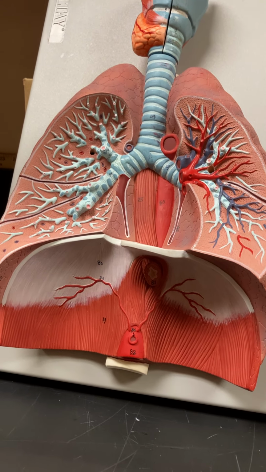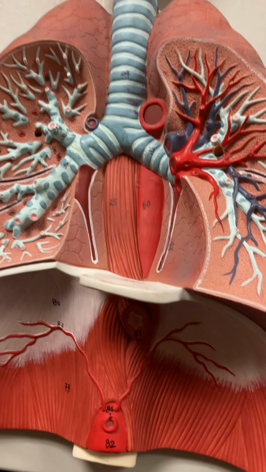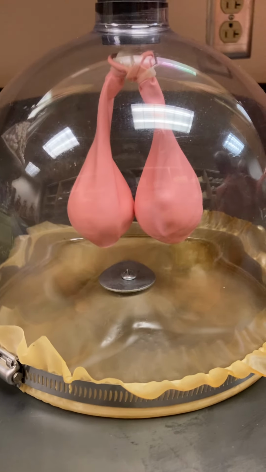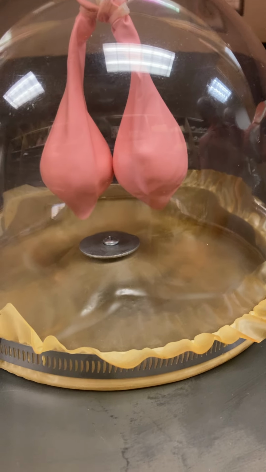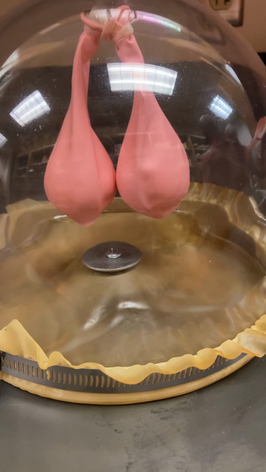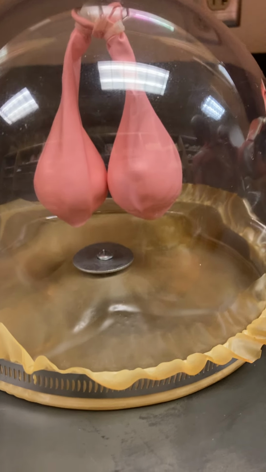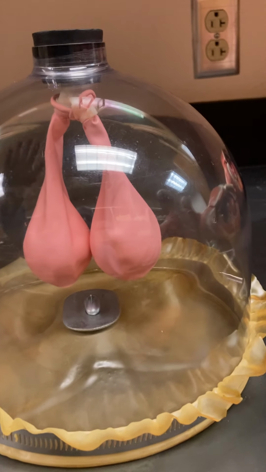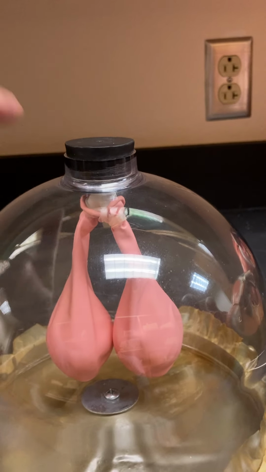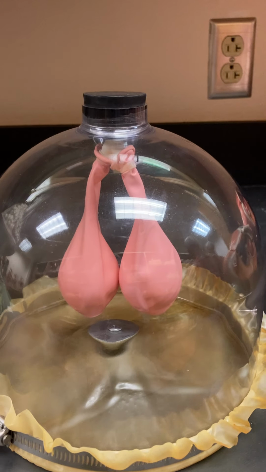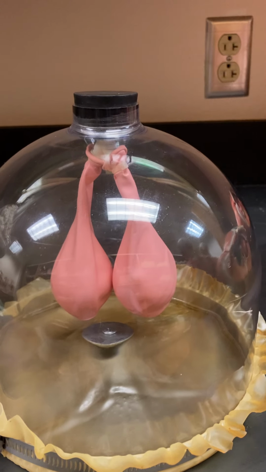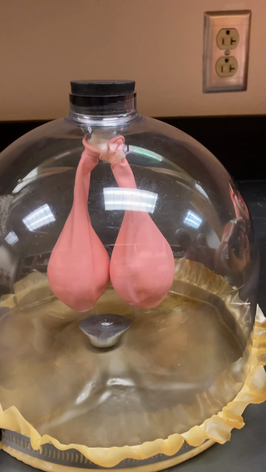Now, what makes us breathe is that the diaphragm is going to move down, and it's going to increase the volume inside our thorax. When we increase the volume in the thorax, the air pressure in the thorax goes down. And when air pressure in the thorax goes down, the air pressure outside is higher, and it's going to rush right in. You're going to learn about Boyle's law that says pressure and volume do the opposite things.